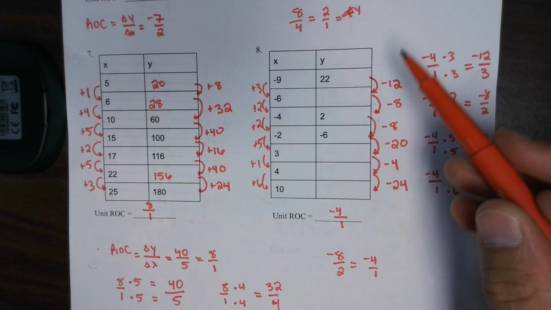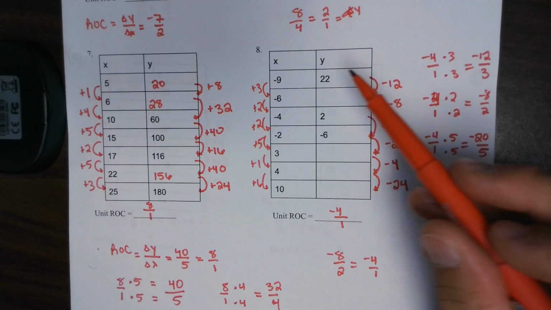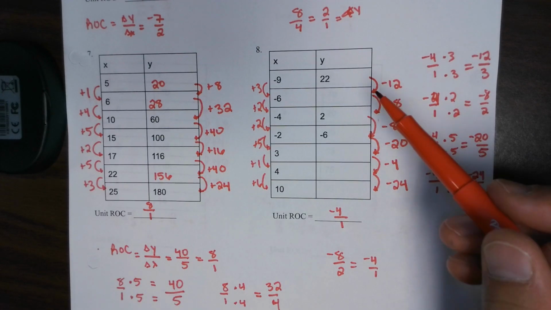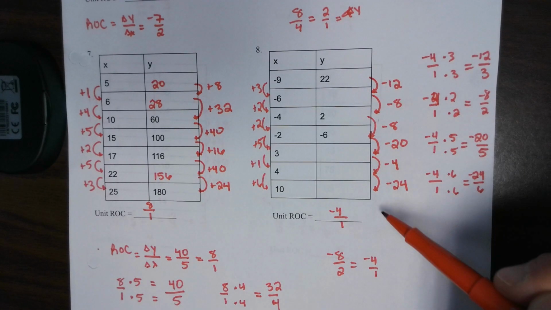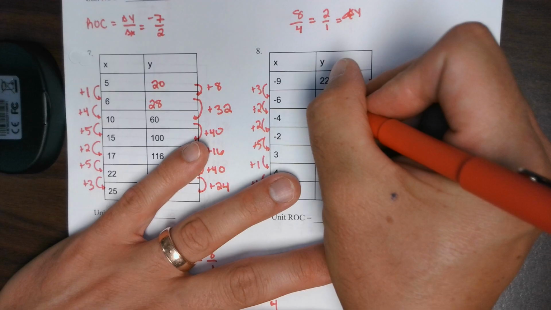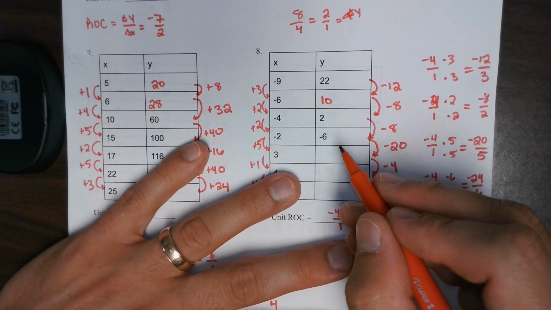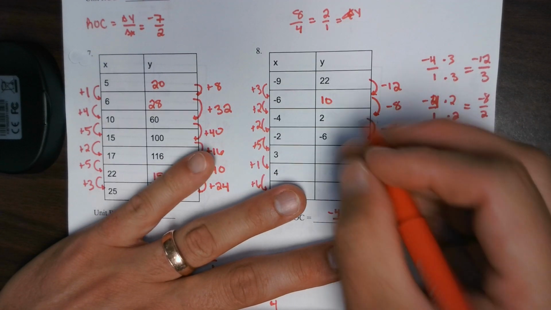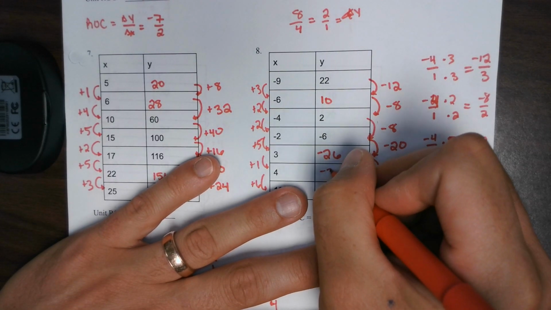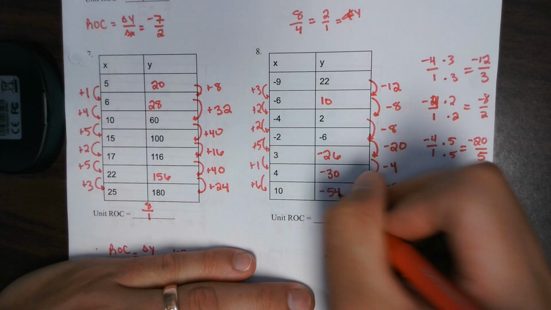And so now I have all the changes in y that can help me figure out what these numbers need to be. So this works out nice. We don't really need to think about the opposites and going up the opposite way of how we found these changes in y. So I can just work my way down. 22 minus 12 is 10. 10 minus 8 is 2. That works out nicely. 2 minus 8 is negative 6. Again, that works out nicely. Negative 6 minus 20 is negative 26. Negative 26 minus 4 is negative 30. And negative 30 minus 24, negative 54.